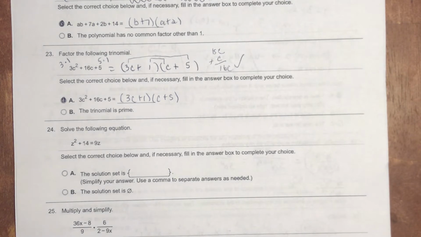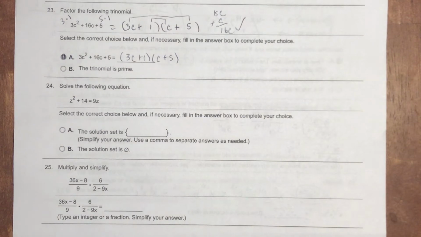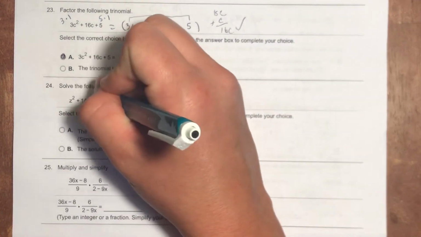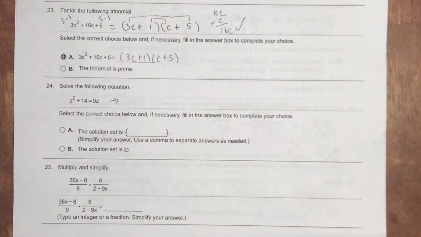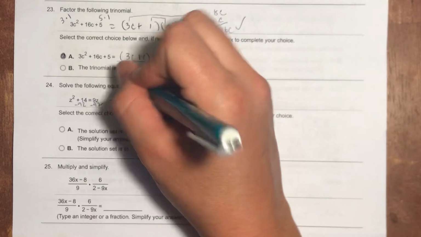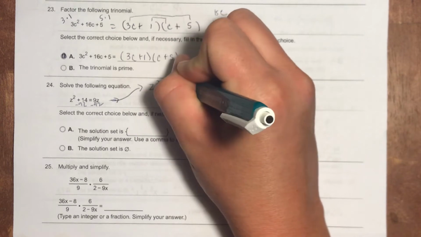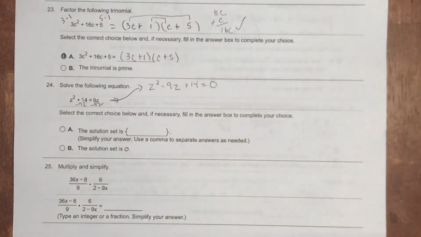Okay, 24. Solve the equation. You should be able to tell that this is a quadratic equation because we have a square there. When we want to solve an equation like this, we need to isolate everything to one side. So we want the z squared, the 14, equal to 9z. We want them all on one side, and we want 0 to be the other side. So subtract 9z from both sides. So that gives me z squared minus 9z plus 14 is equal to 0.